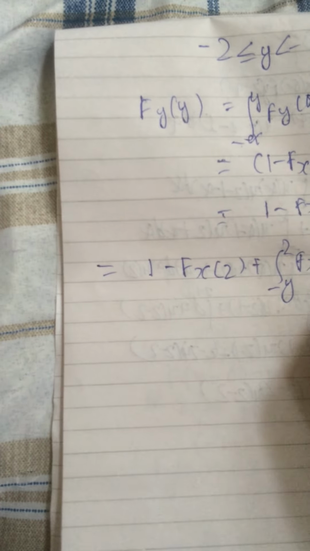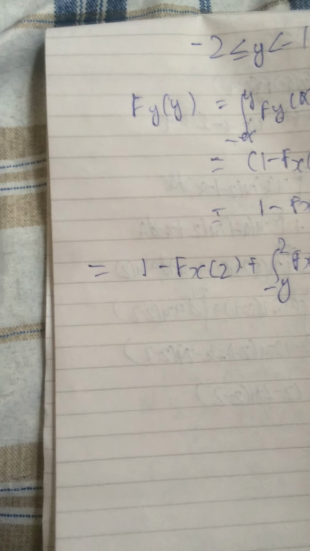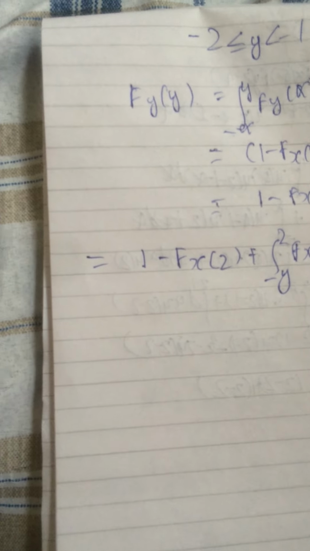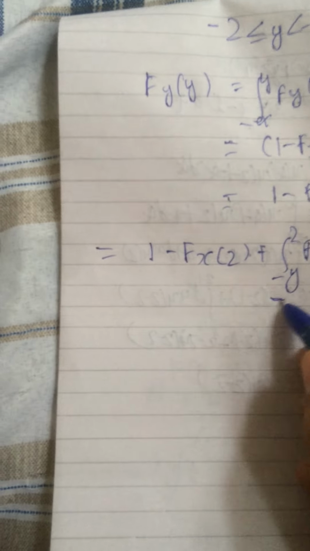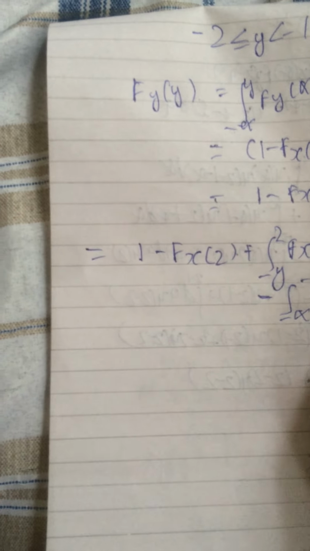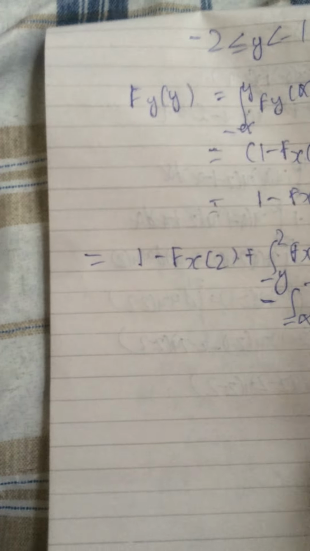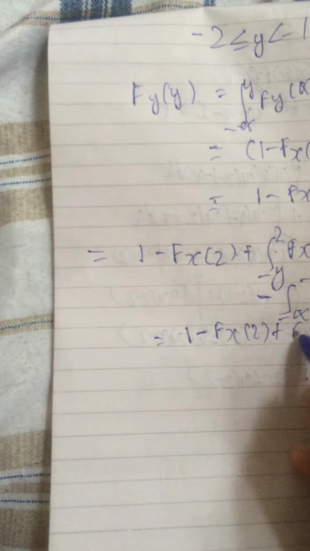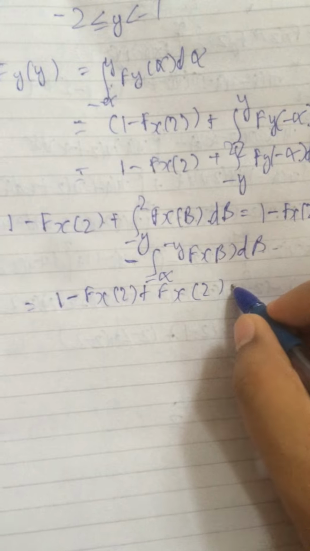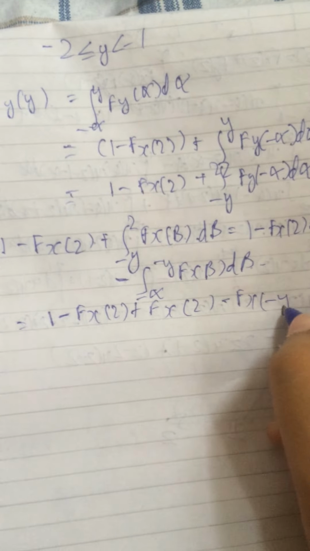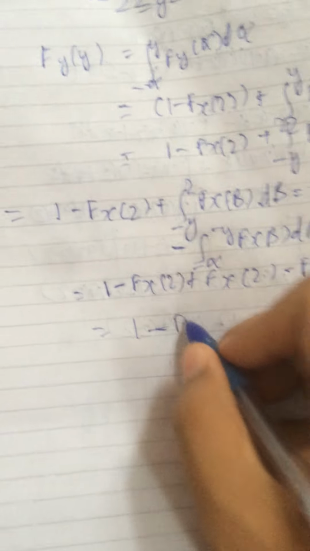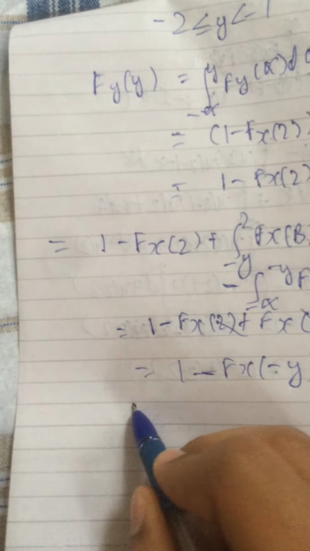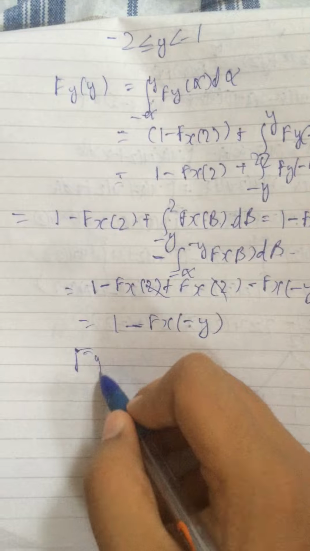Now further simplifying it, we get 1 minus capital Fx of 2 plus the integral from minus y to 2 of fx beta d beta, which is equal to 1 minus Fx of 2 plus the integral from minus infinity to 2 of fx beta d beta minus the integral from minus infinity to minus y of fx beta d beta, which is given by 1 minus Fx of 2 plus Fx of 2 minus Fx of minus y, which is equal to 1 minus Fx of minus y. These two get cancelled out, so we can finally write down F of y.